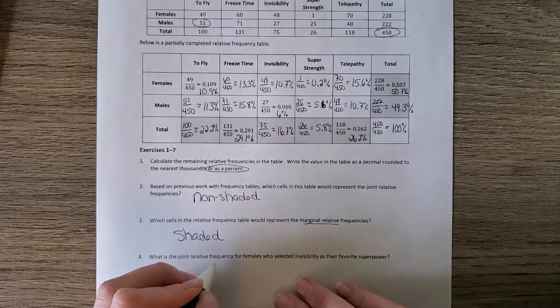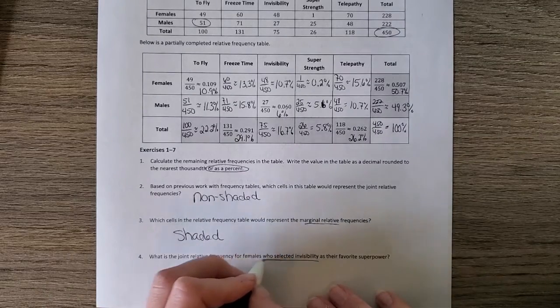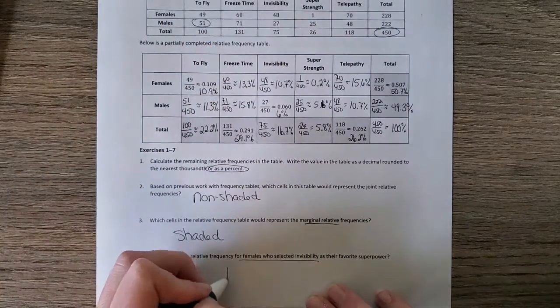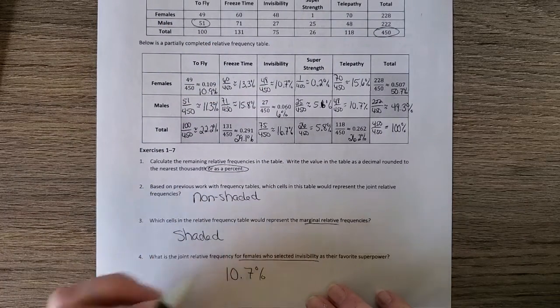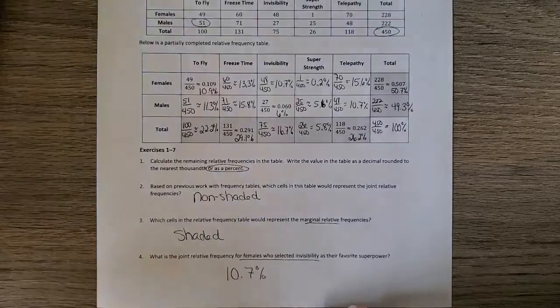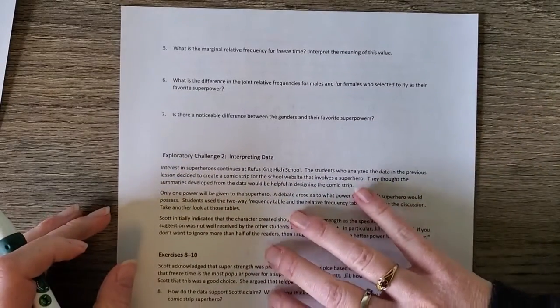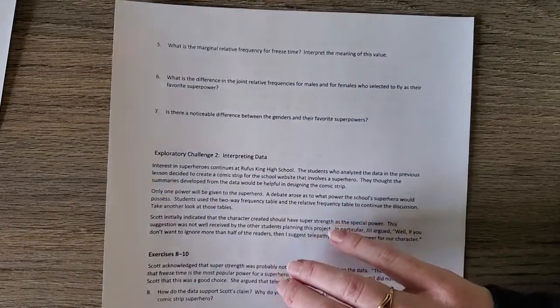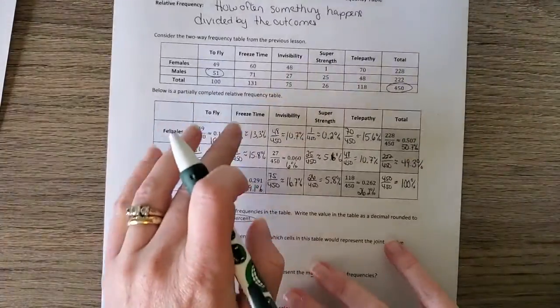What is a joint relative frequency for females who selected invisibility? So we want female invisibility, and we see it's 10.7%. And then on number 5, what is the marginal relative frequency for freeze time? So marginal relative frequency is on the side, freeze time.